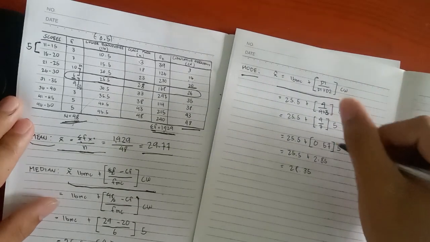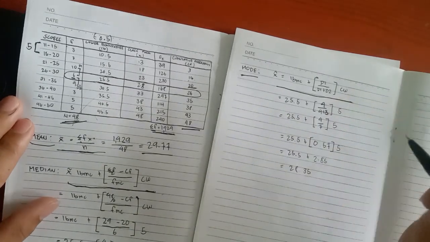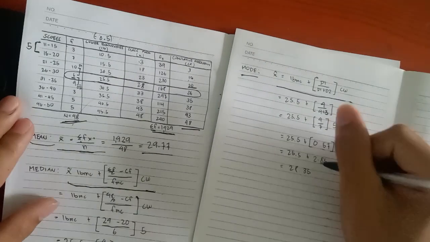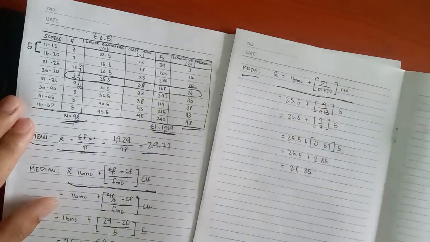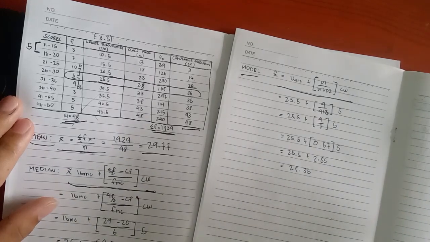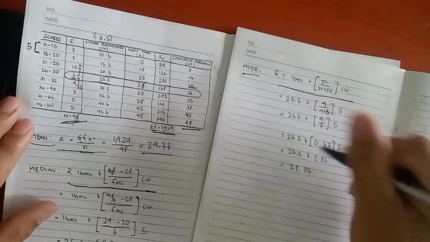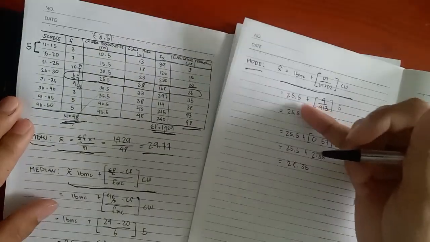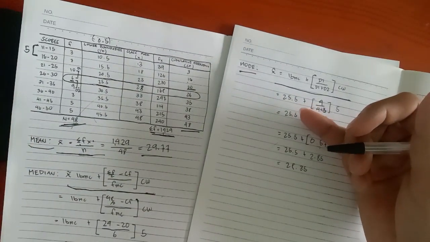We multiply 0.57 times 5, which is equal to 2.85. So 25.5 plus 2.85 is equal to 28.35.